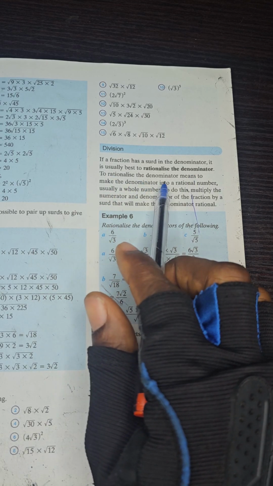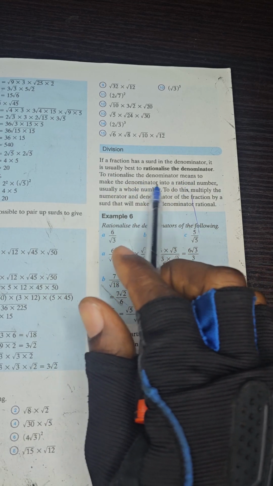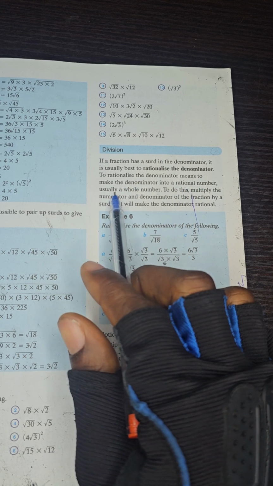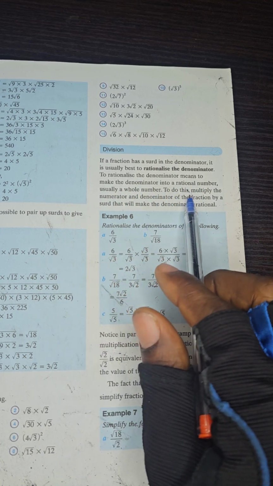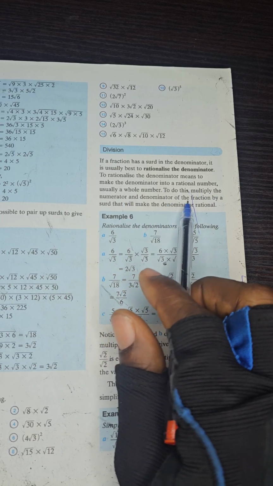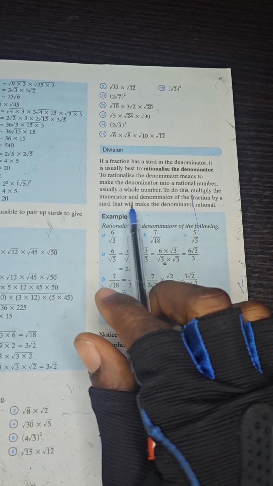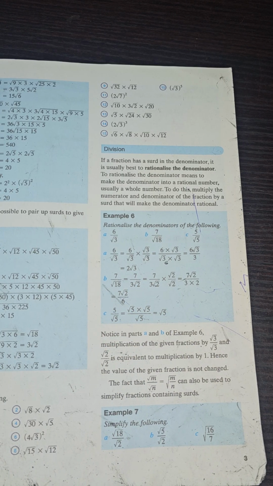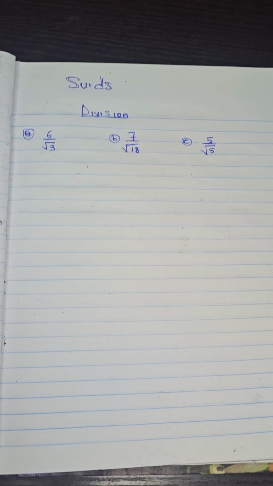To rationalize the denominator means to make the denominator into a rational number, usually a whole number. To do this, multiply the numerator and the denominator of the fraction by a surd that will make the denominator a rational number. So let's get down to it.